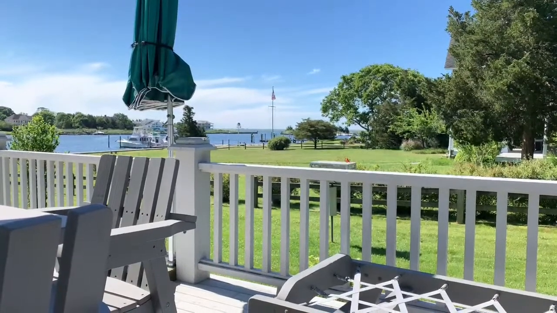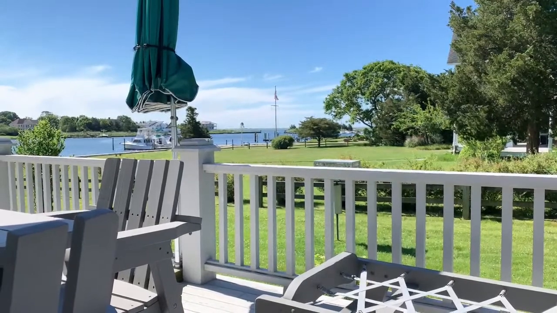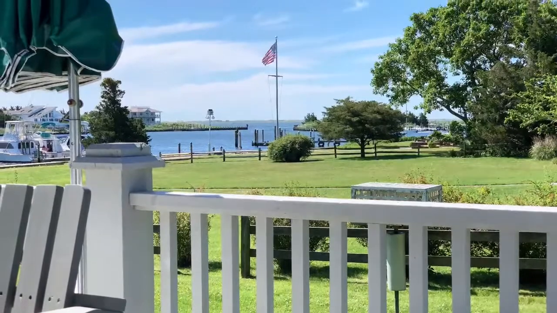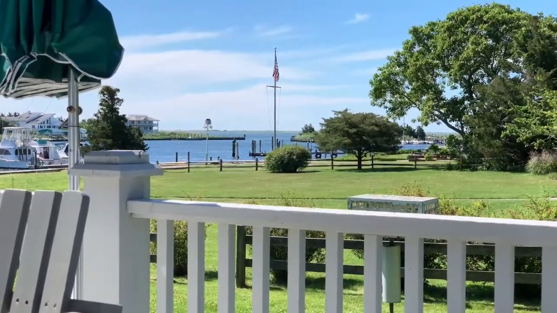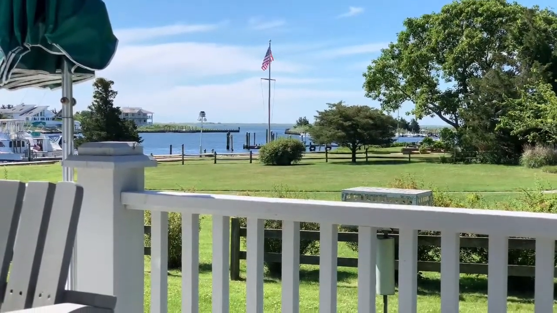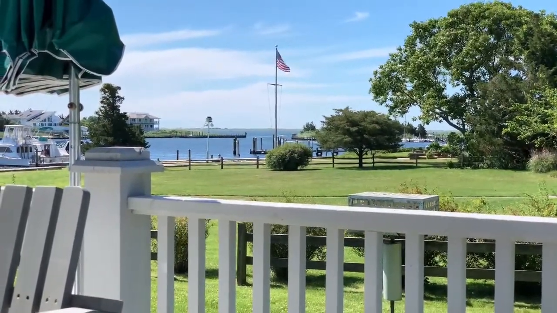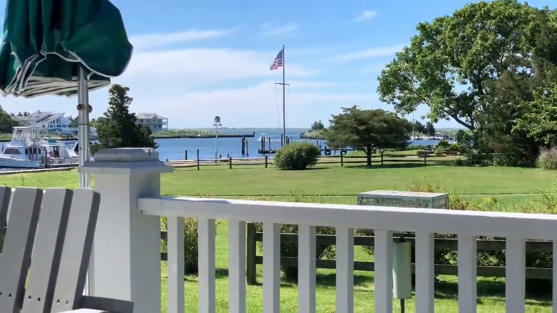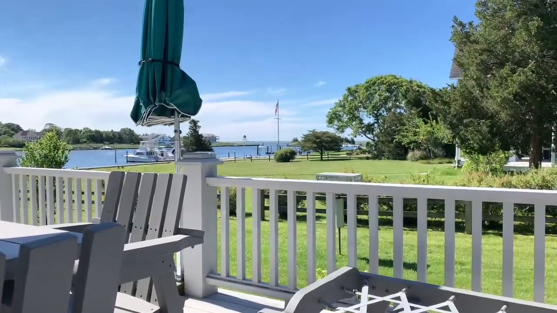Let's do another test while we're here. Zoom. 2x zoom. There we go. So that's what you can do with the Prism app. It's not a sliding zoom, it's either 1x or 2x. And also front camera or rear camera. So let's go back to the normal zoom, 1x. Okay.